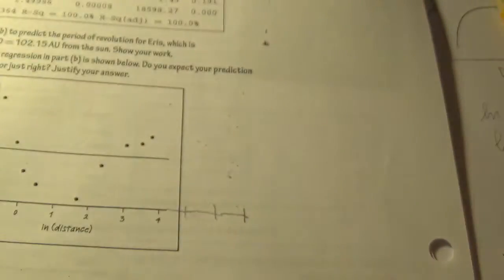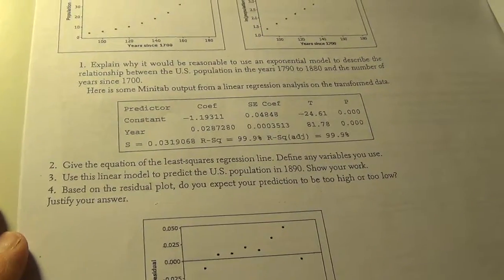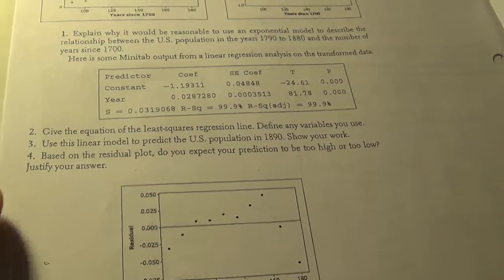I'd like you to go back to the one that I skipped, the one about population, and answer the questions there, 1 through 4, about that situation. And that's all for me today. I'm not sure how much of these videos fit into your class, but assuming that they all fit, then you can do that one problem in class or as a homework problem.